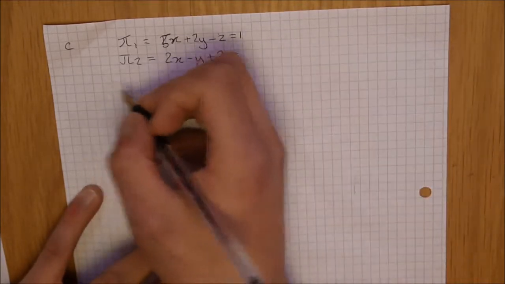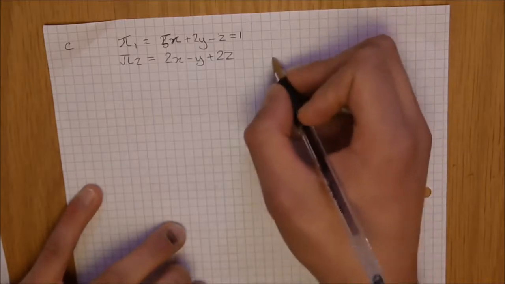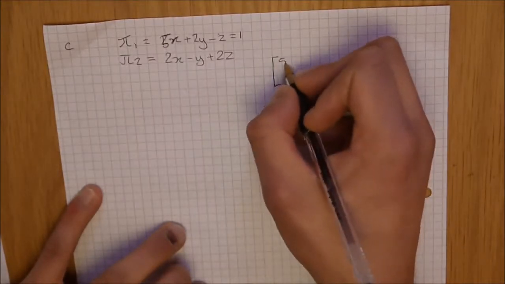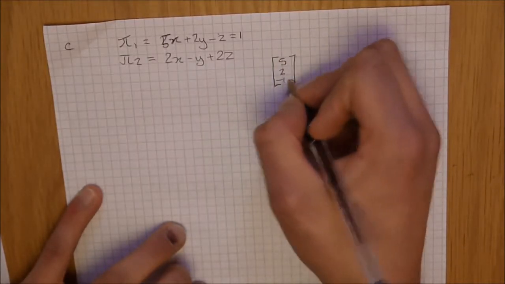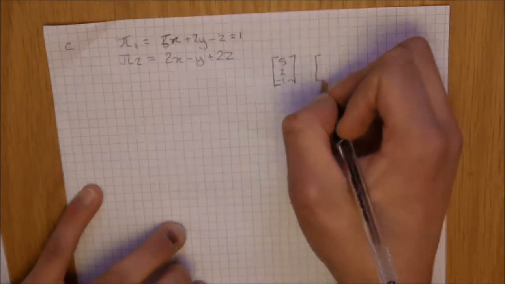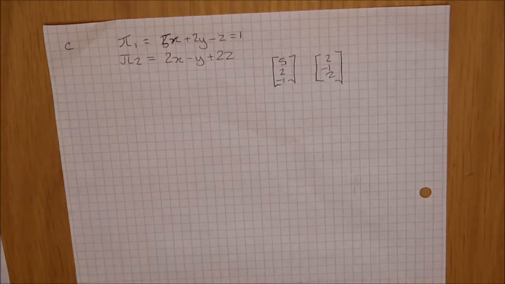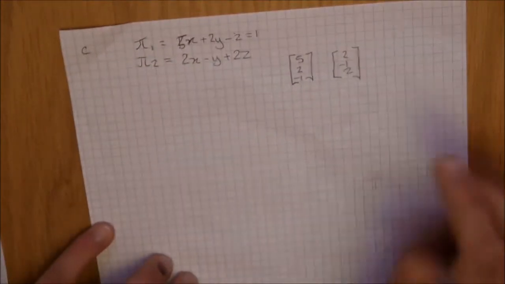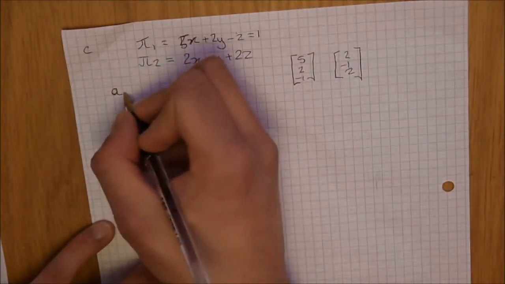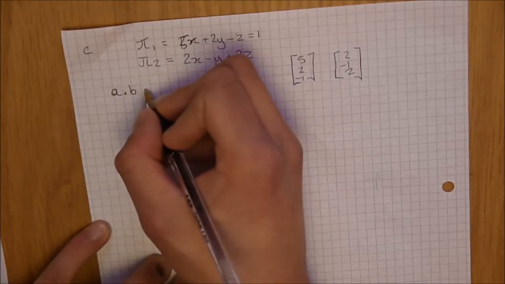If we write these as column vectors, they will be 5, 2, minus 1 and 2, minus 1, 2. Straightforward enough. Now, some of you may remember this formula from either Core 4 or the earlier chapters in the FP4 textbook.